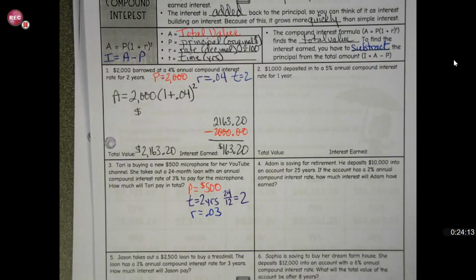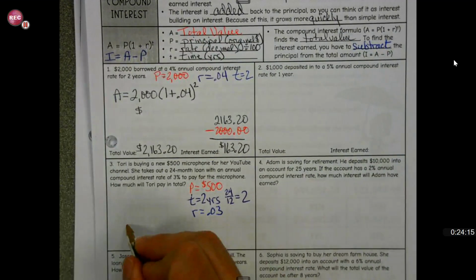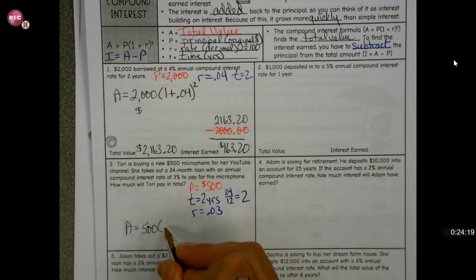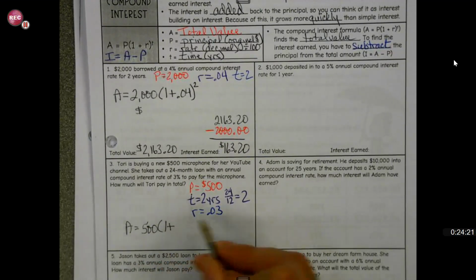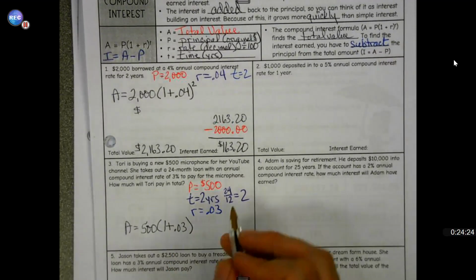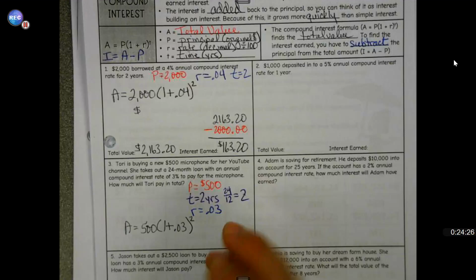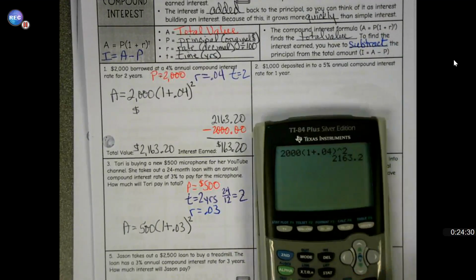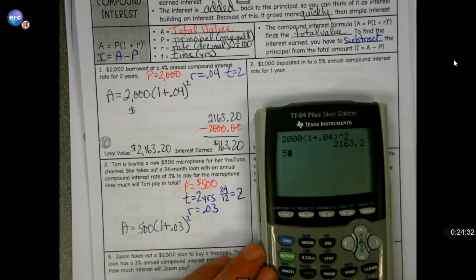Okay, this one's going to be straightforward. $500, 1 plus my rate in decimal form, to the time. So again, it doesn't matter which calculator I use. I guess I pulled this one up. We'll go with this.